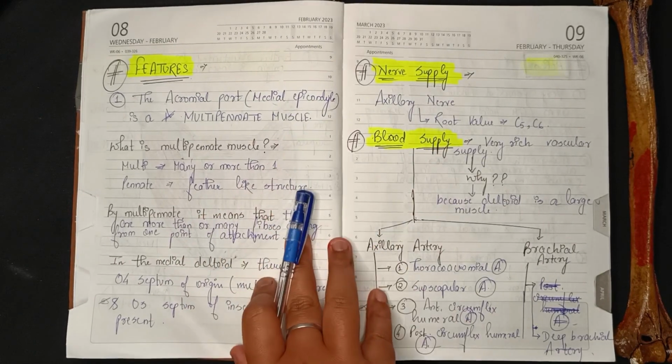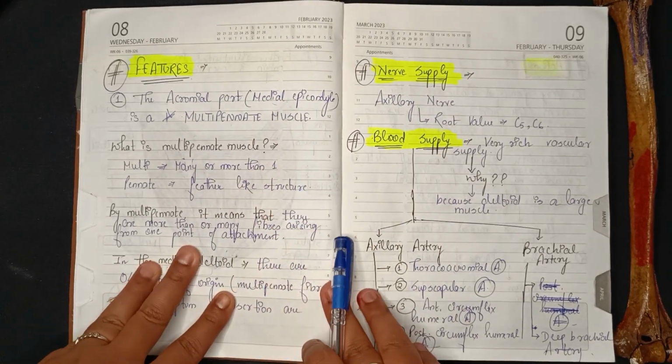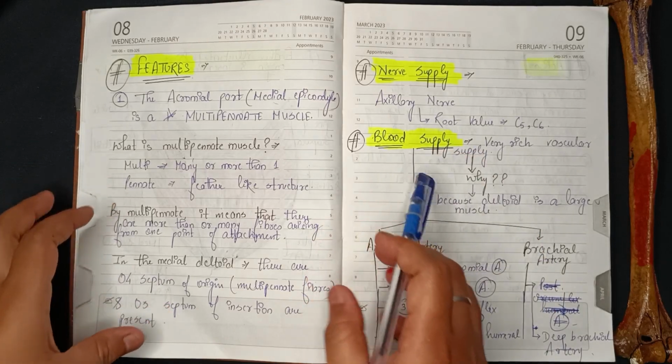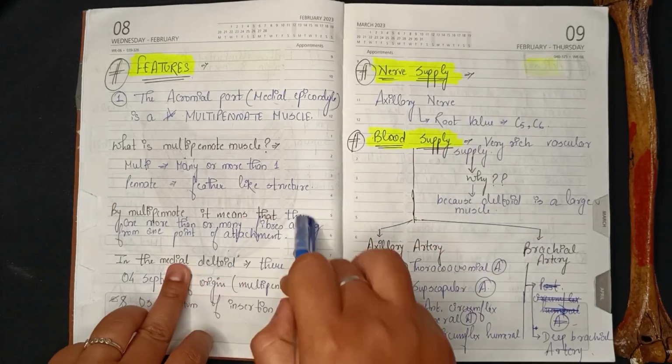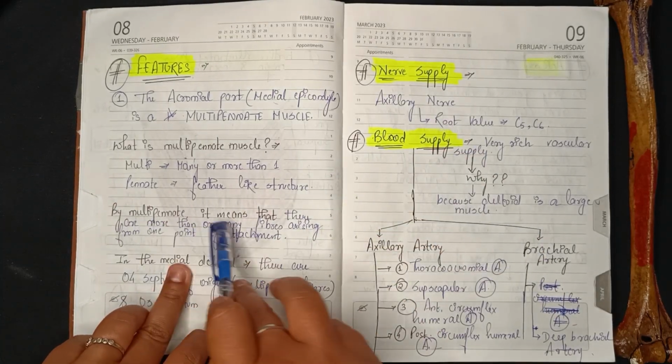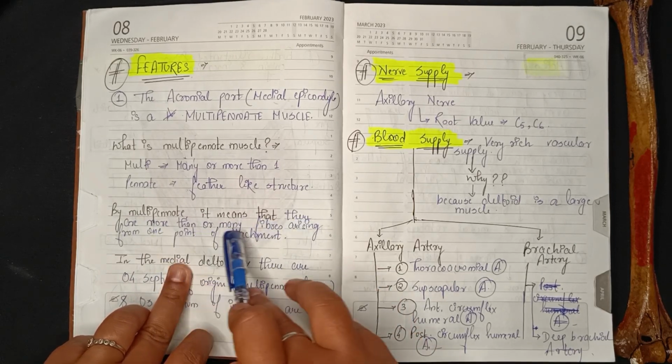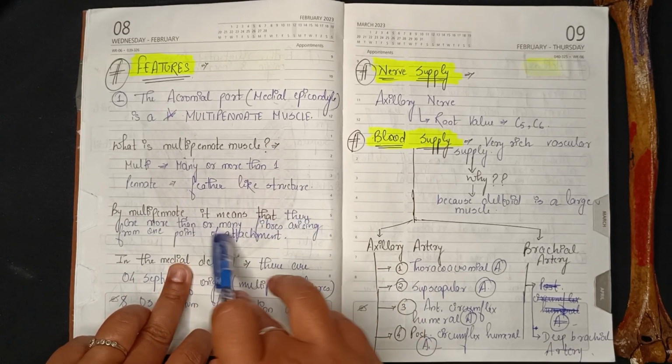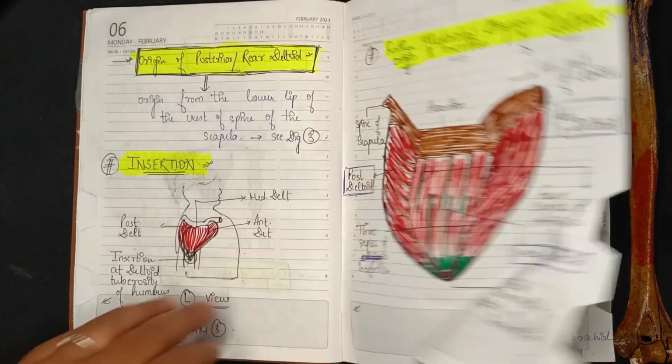Now what is multi-pennate basically is that there are more than one fiber of attachment. First I'll read this part. By multi-pennate, it means that there are many fibers arising from one point of attachment. So what does it mean?